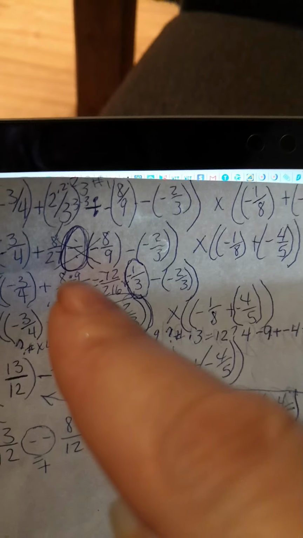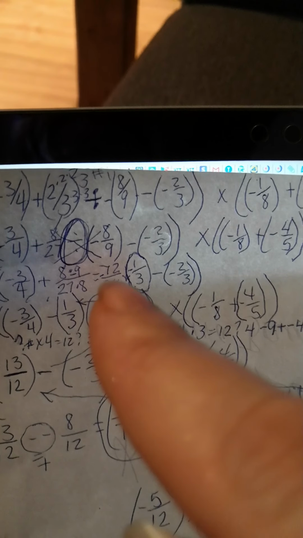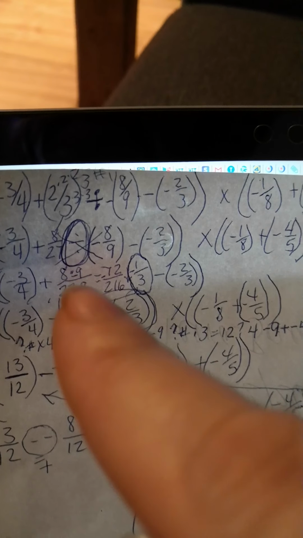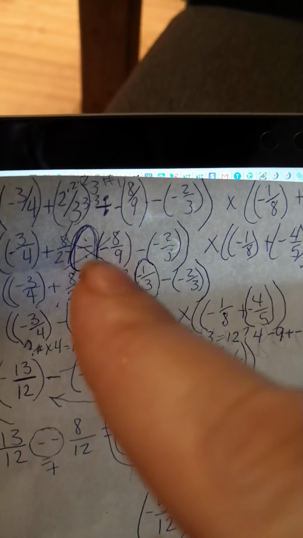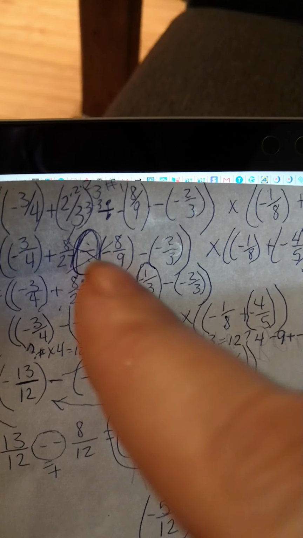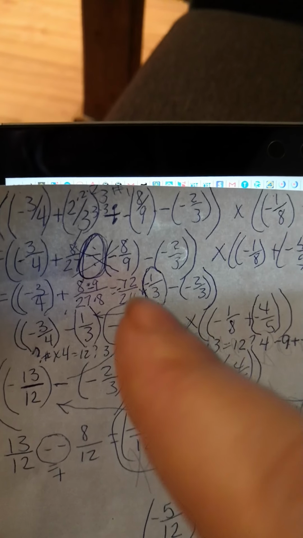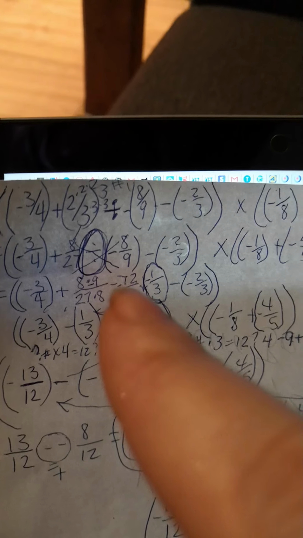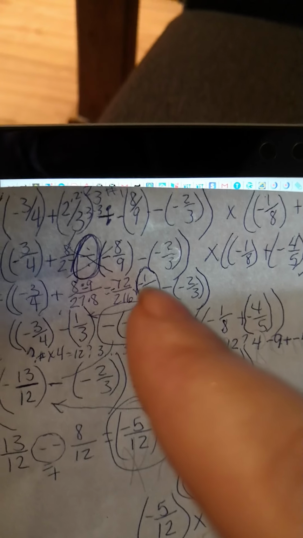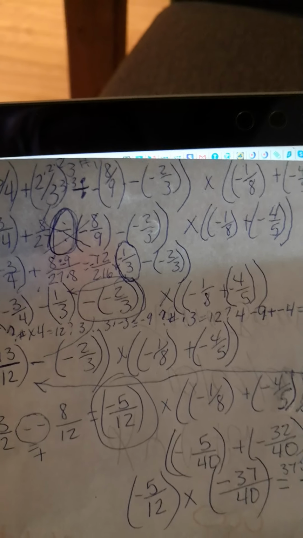So down here, 8 times a negative 9, and be careful with the signs, equals a negative 72. 27 times 8 is 216. We can reduce negative 72/216 to a negative 1/3, because 72 equally goes into 216 3 times. 3 times 72 is 216. So we have a negative 1/3.